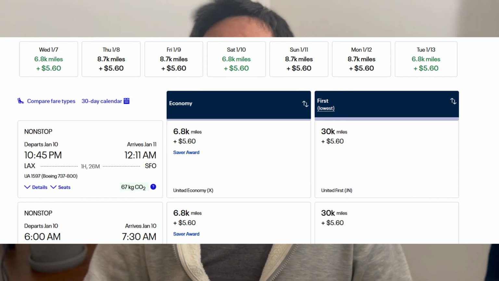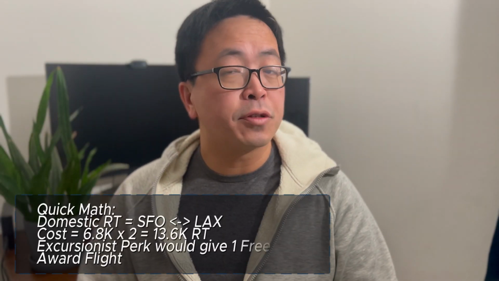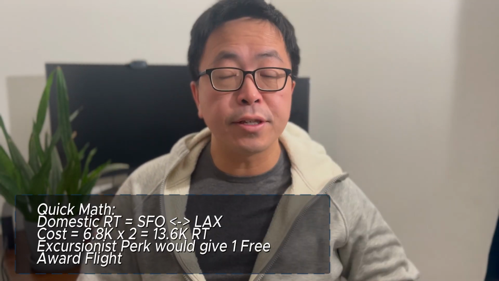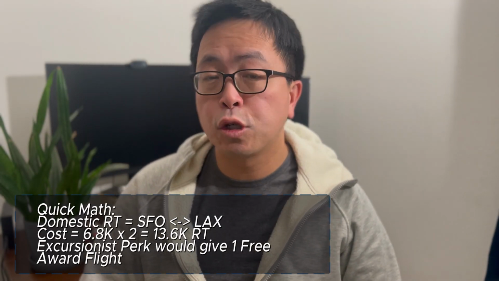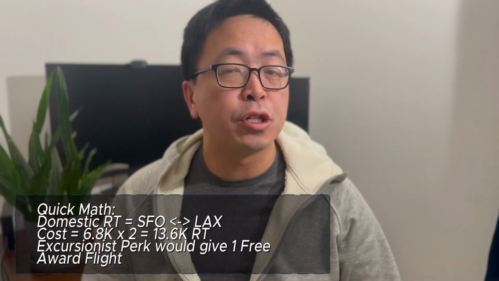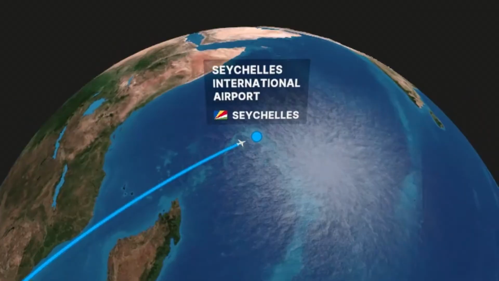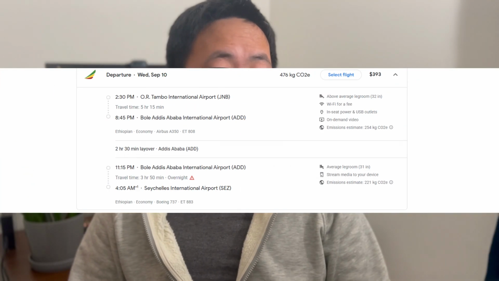So you could actually get a short domestic hop from SFO to LAX, which is 6,800 points. And the returning flight could also be 6,800 points. For 13,600 points, you would be able to choose a long international Excursionist Perk segment, such as Johannesburg to Seychelles, which would easily be $350 for your family. This would help you maximize your value.